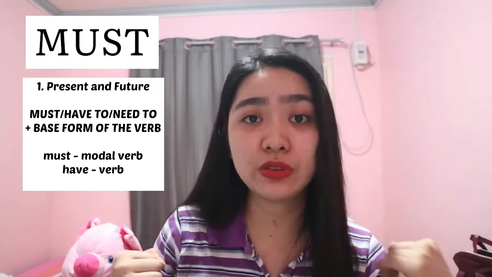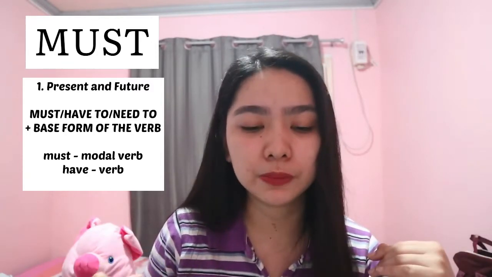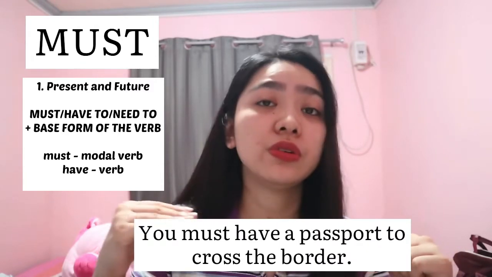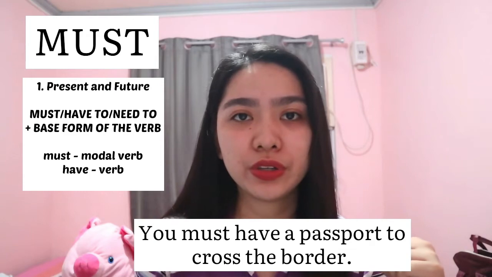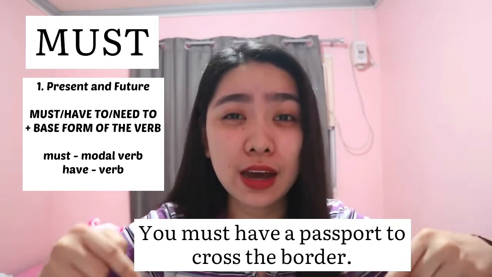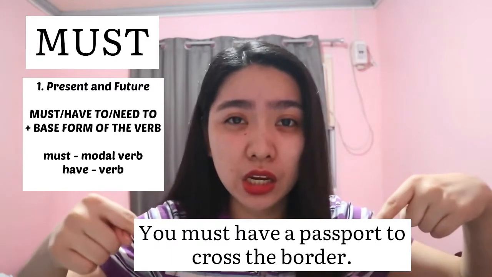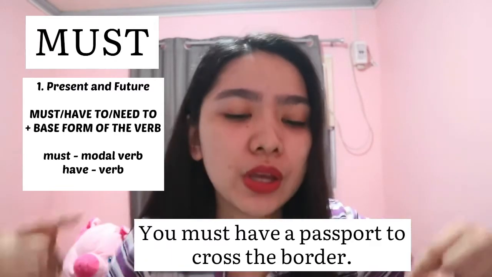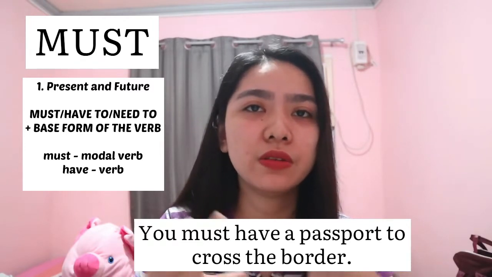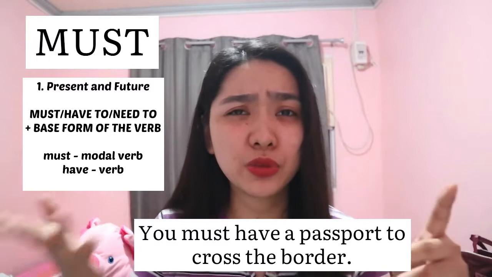Let's move to an example. Given that we are going to use this as present or future: you must have a passport to cross the border. So you're telling someone that yes, you should have it now. You should have it today, right now. Must is the modal verb and have is the verb. So again, you're telling someone that you should have it right now.